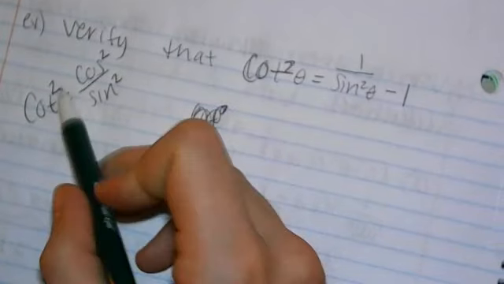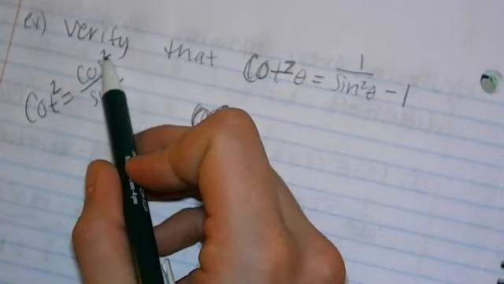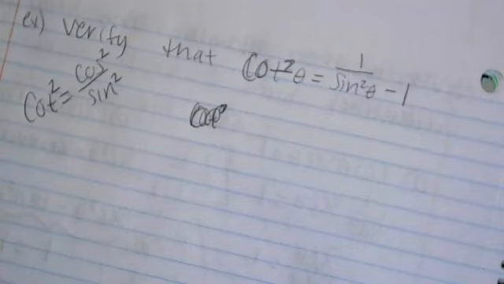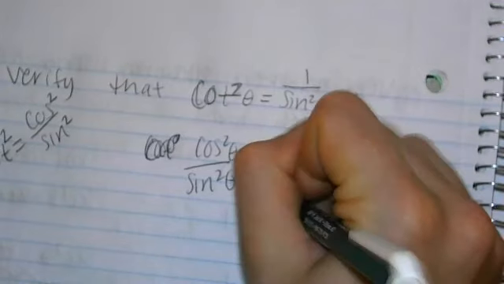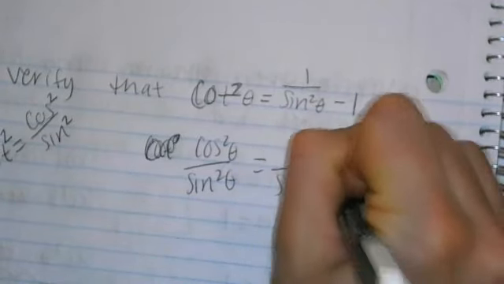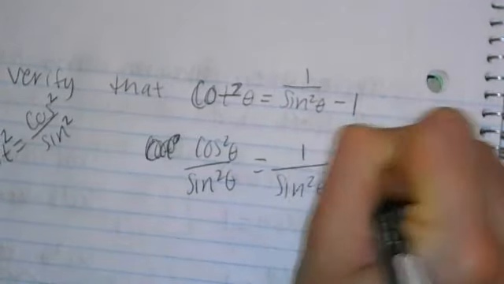That square is just going to end up distributing out. So we're going to replace cotangent with cosine squared theta over sine squared theta, still equal to 1 over sine squared theta minus 1.